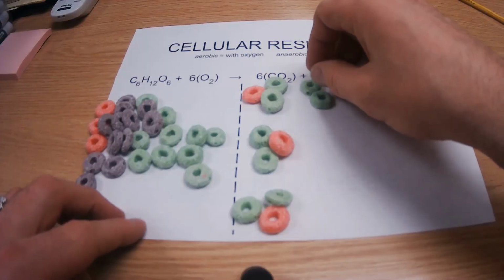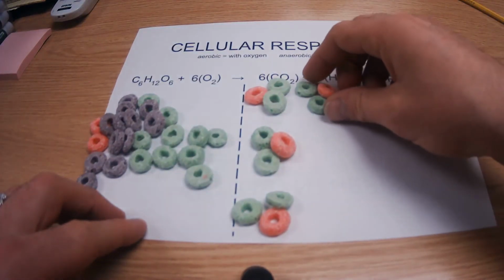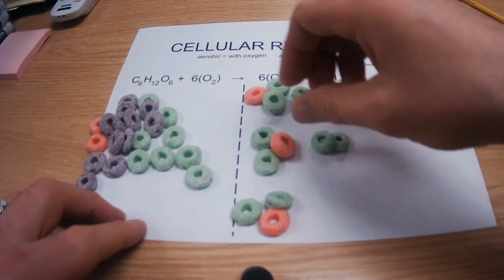And again, when you're building your molecules, just make sure they end up on the correct side of your placemat. It doesn't really matter where they are there, as long as they're on the correct side.